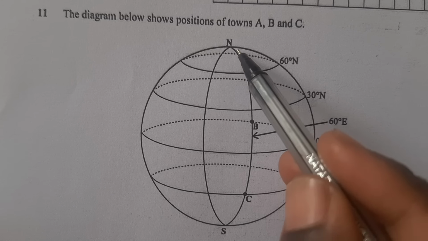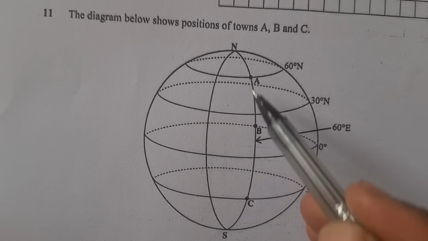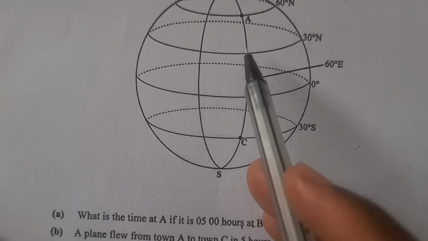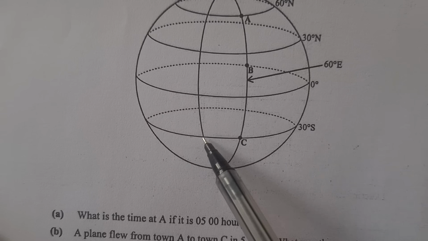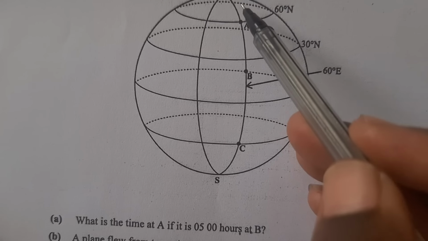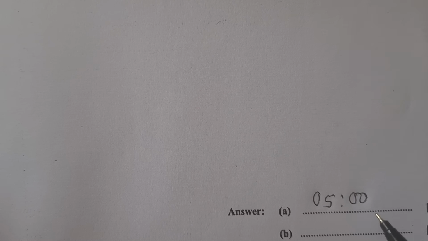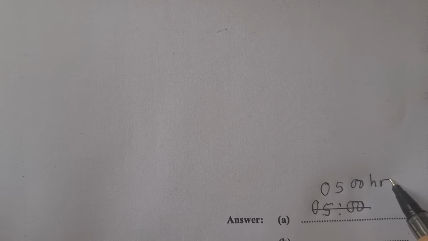It won't change because this is the same latitude. We use longitude to calculate time. So since it's the same latitude, this won't change. The moment you see that points are on the same latitude, time won't change, unless maybe it was here or somewhere else. But if it's the same, just say time won't change. It will still be 05 hours. Or the proper way of writing it is like this, 05 hours.